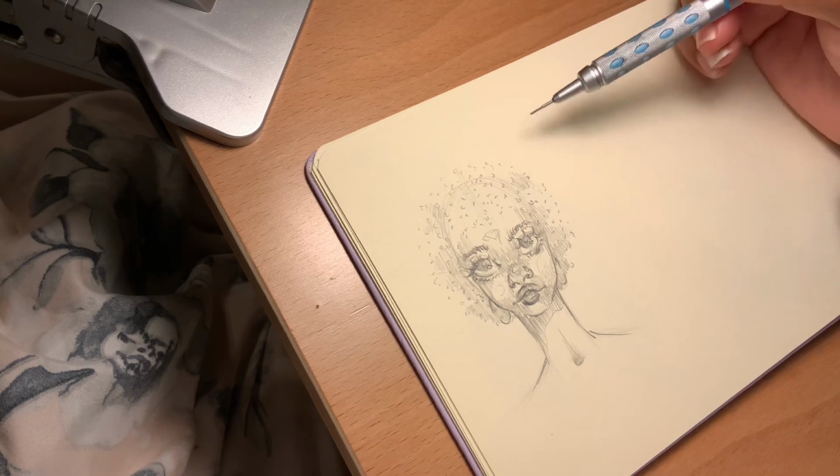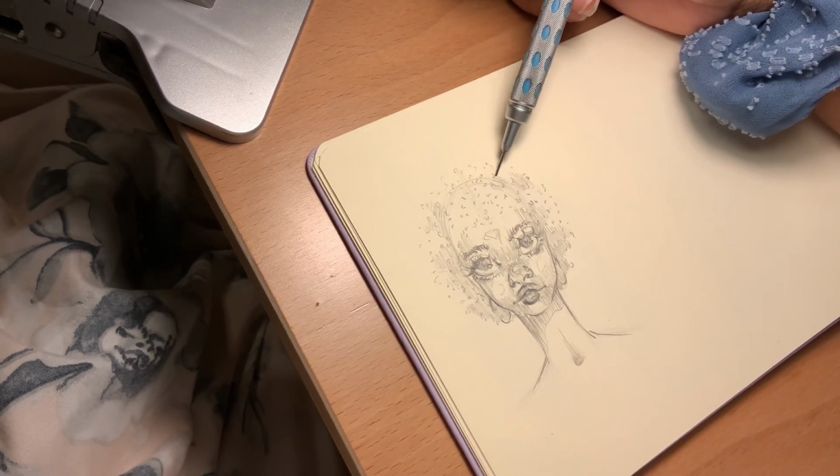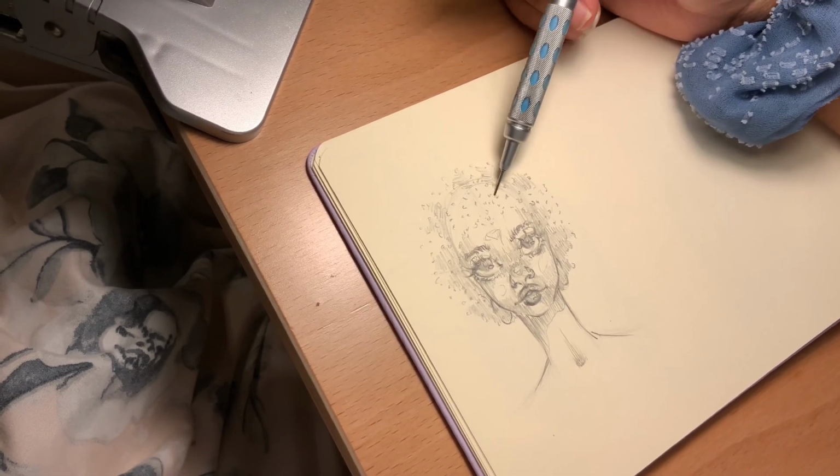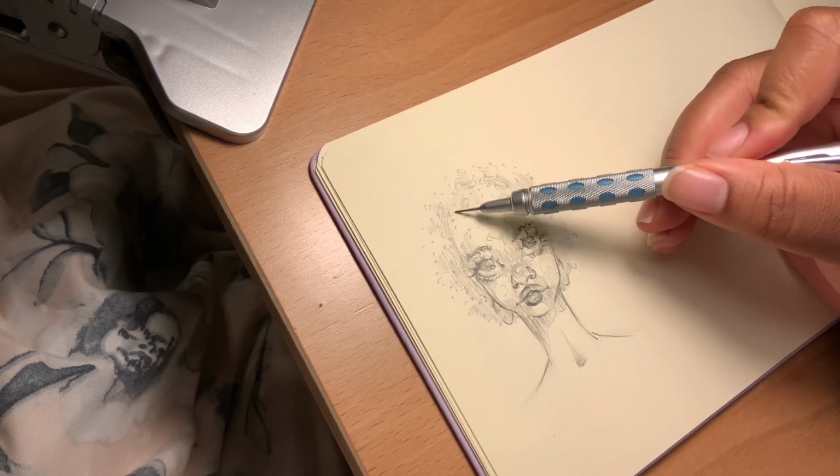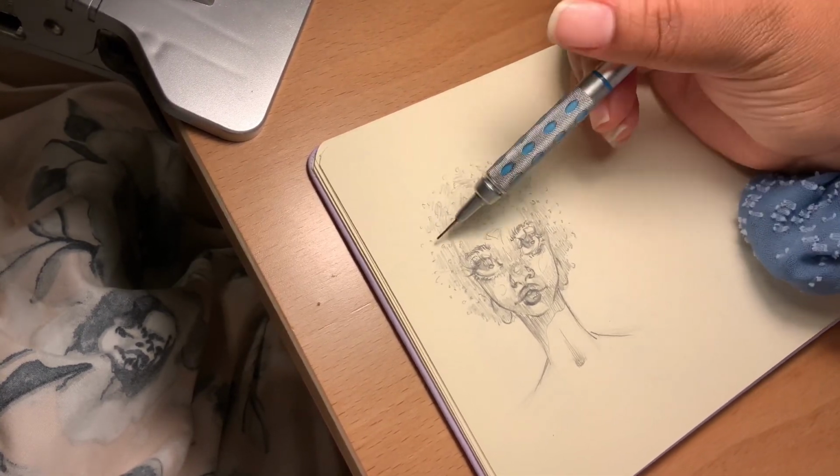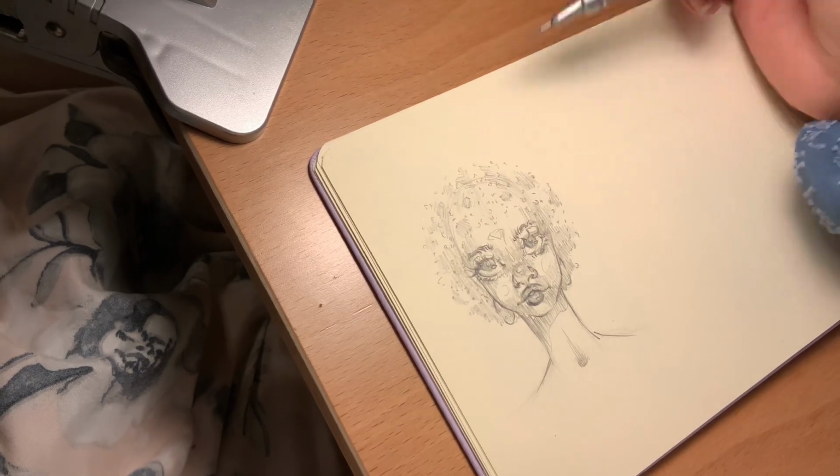When I'm shading hair, I darken the areas that are closest to the face, but I leave blank spots open to give that afro-like illusion as the hair gets closer to the top of the head, if that makes any sense.